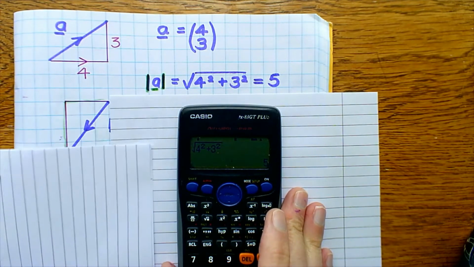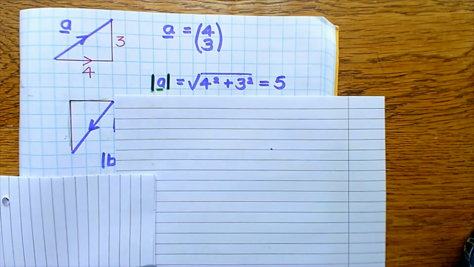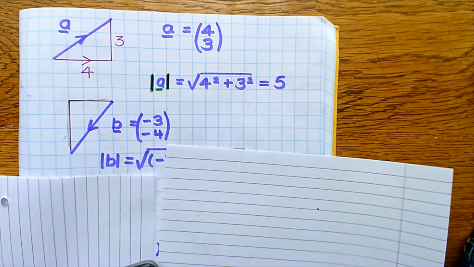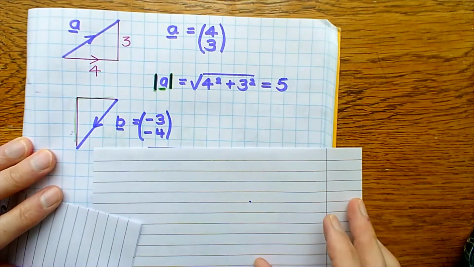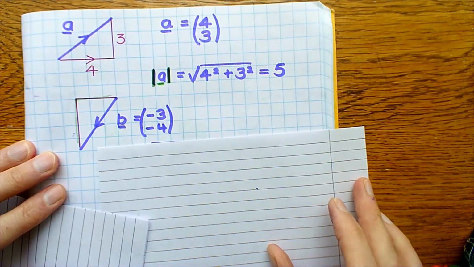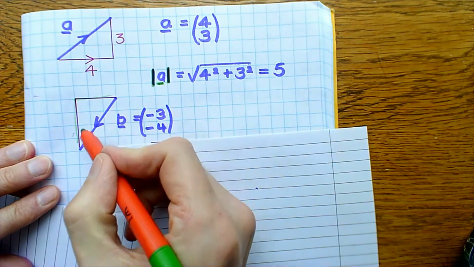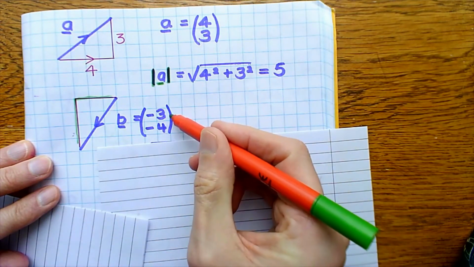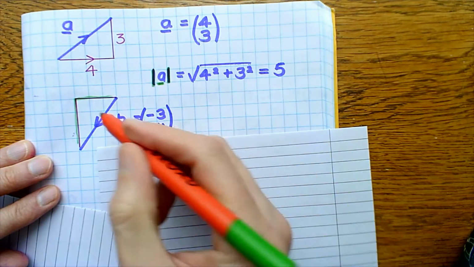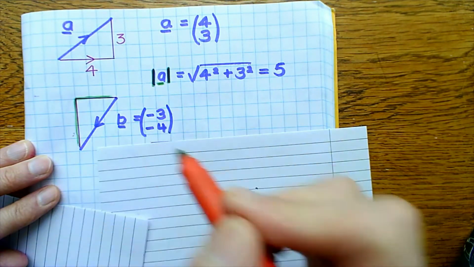Let's have a look at another vector. Here's a vector down here called B, and you'll notice that B is a different vector because it's pointing in a different direction, but it's got the same length because it is 3 along and 4 down. So it's the vector minus 3, minus 4, 3 back, 4 down.